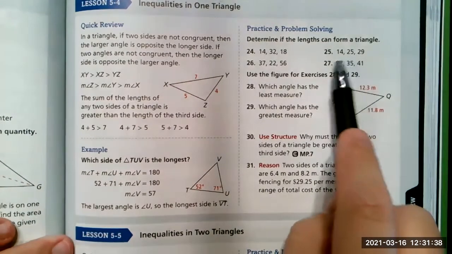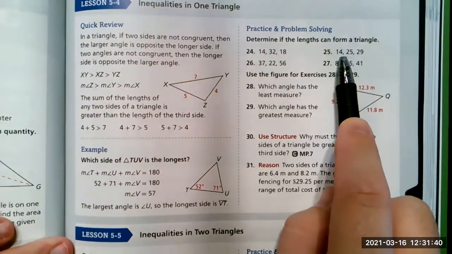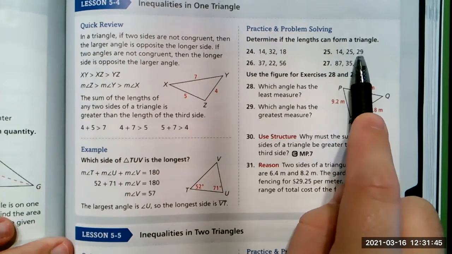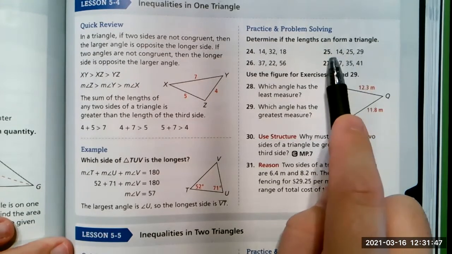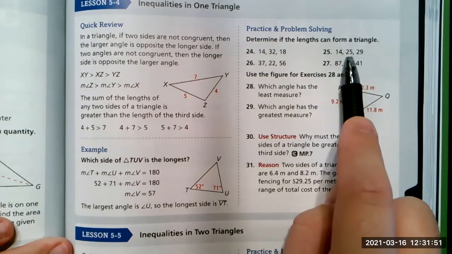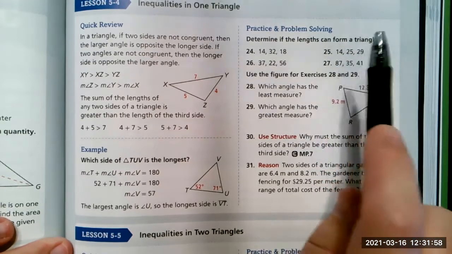25, same thing. I'm just adding two of the numbers to see if they're greater than the third. 14 plus 25 is definitely bigger than 29. 25 plus 29 is definitely bigger than 14. 14 plus 29 is definitely bigger than 25. I don't care what the sum is, just as long as it's bigger than that third number. So 25, good to go.